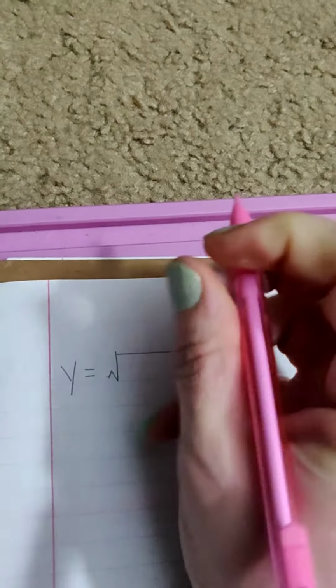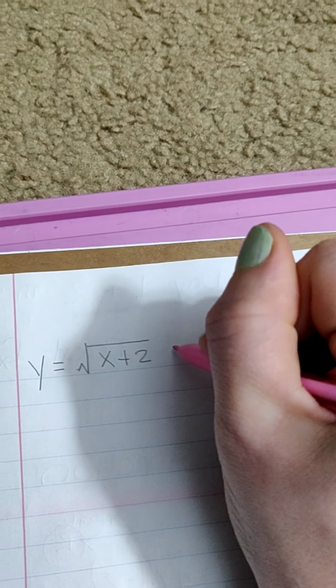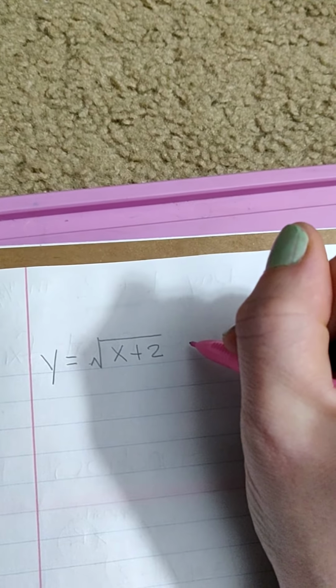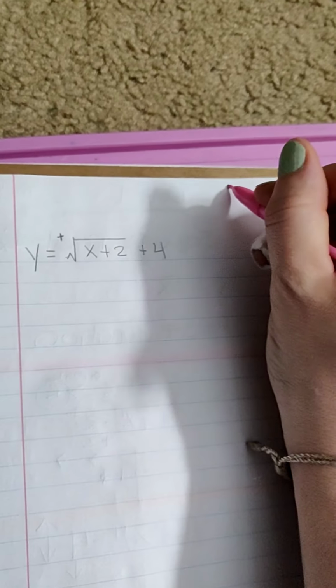So let's see here. Let's use the same numbers. Let's do y equals the square root of x plus 2, plus 4. But the one thing that we need to watch for is sometimes you're going to have a positive number out front, and then sometimes you're going to have a negative number.